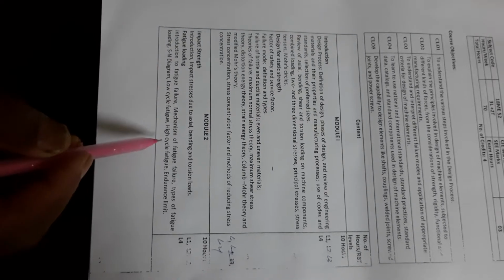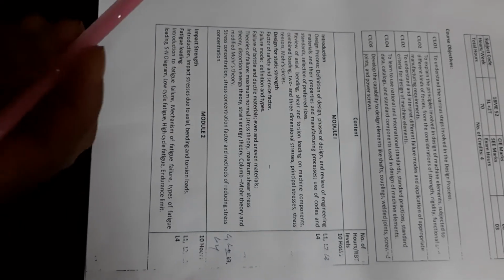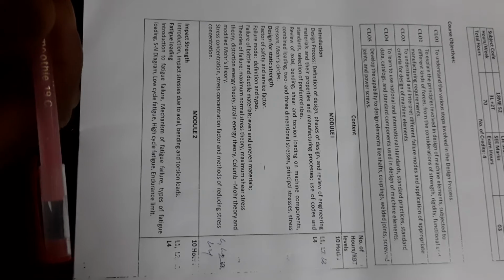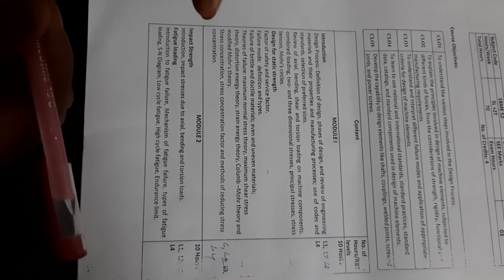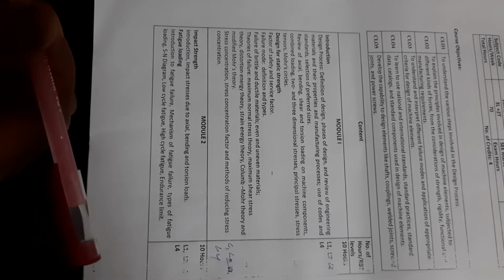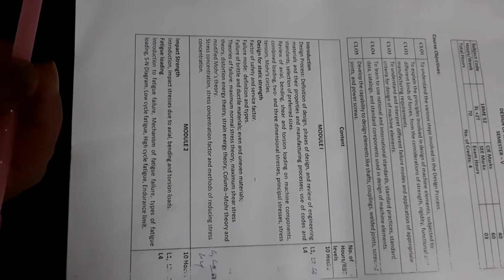Then fatigue loading means that whenever the load on the member changes cyclically with respect to time. That is, it can be from tensile load to compressive load with respect to time variation, or under the tensile load only it can vary in magnitude. So higher magnitude ones and lower magnitude ones, or higher ones to zero load. So the load magnitude changes, or the same load cyclically changes from tension to compression. So that change is done with respect to time. This kind of load we are going to call fatigue loading.